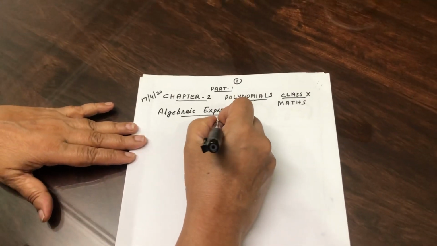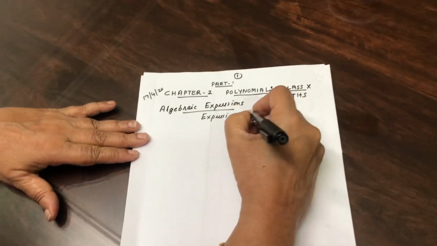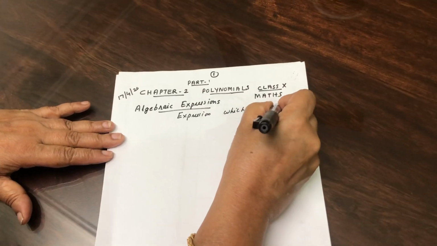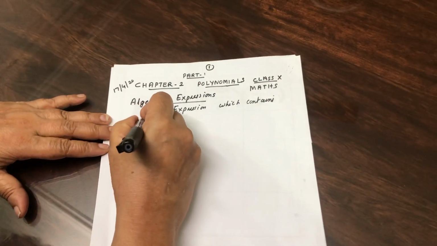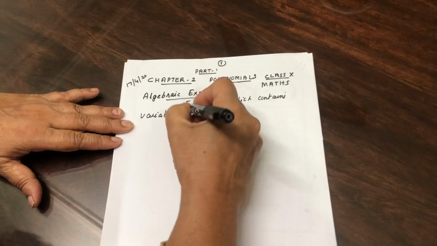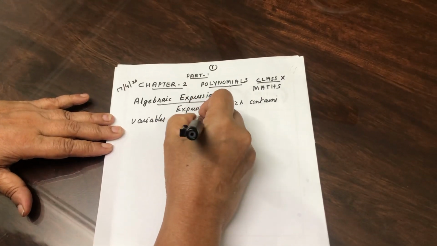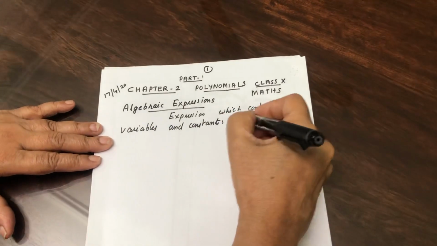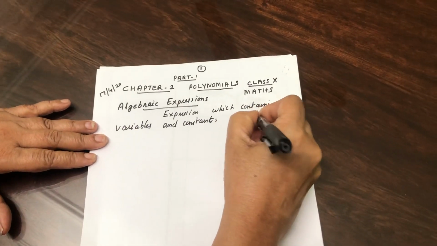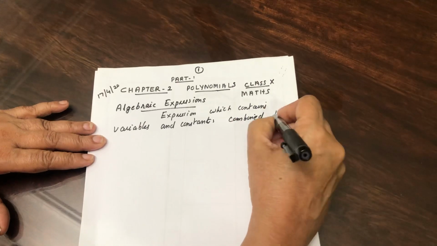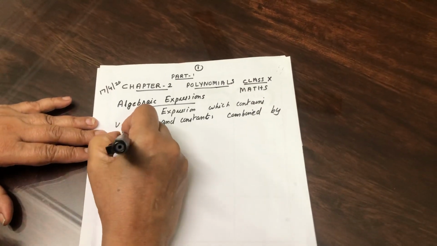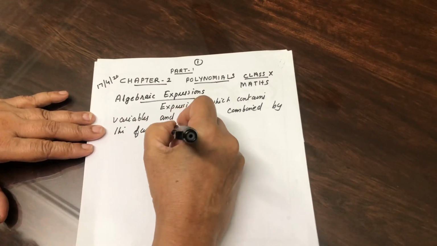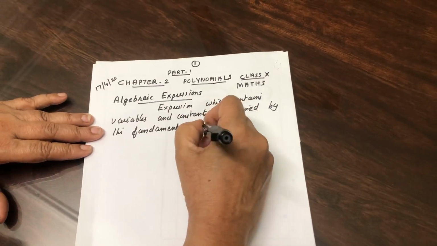An expression which contains variables and constants combined by the fundamental operations of mathematics. Which are the fundamental operations of mathematics?